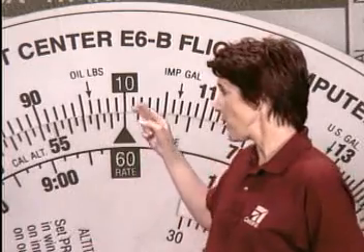Now we don't have a 100 on the flight computer, so we're going to use the 10 to represent it instead. So here's the 10 on the outer scale. Now rotate the inner dial until 60 minutes is underneath the 10, representing 100 miles. We're setting up the ratio that says how fast we're traveling. The 10 on the outer scale, representing the 100 miles that we're traveling, is next to the 60 minutes on the inner scale. We've got our ratio set on the flight computer.